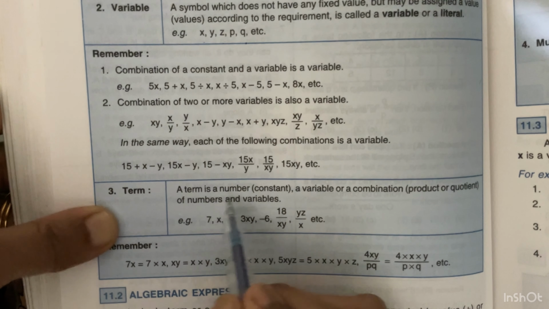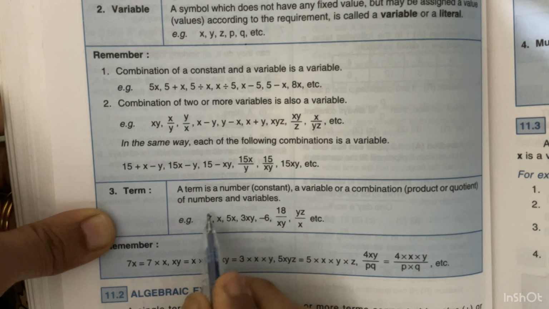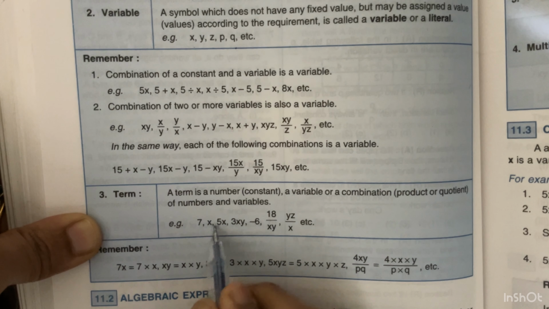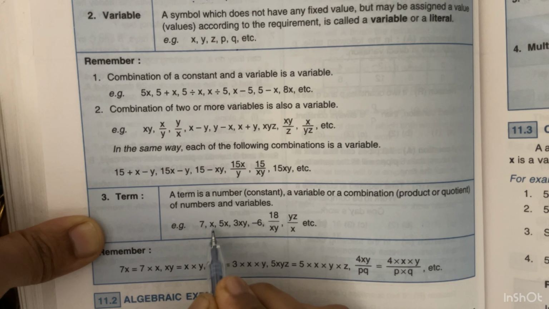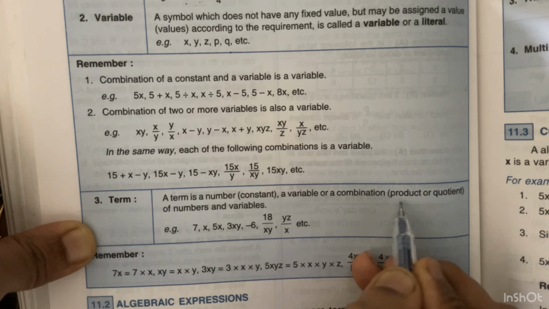The next one is term. What is a term? A term may be a number, or we can say a constant. It may be a variable. See, x is a variable, we have studied already, so this is also a term. It may also be a combination of a product or a quotient.